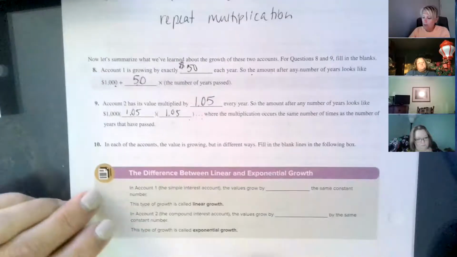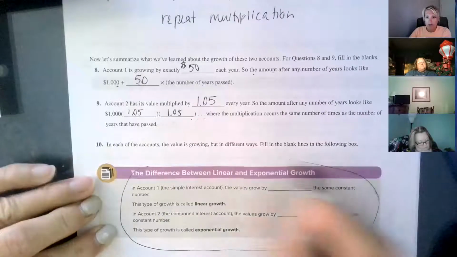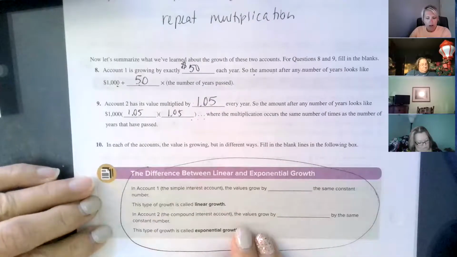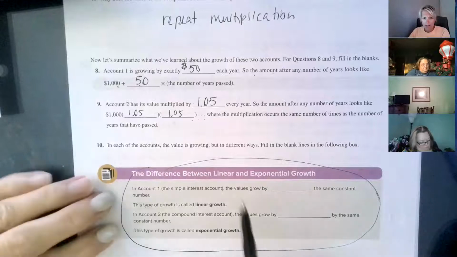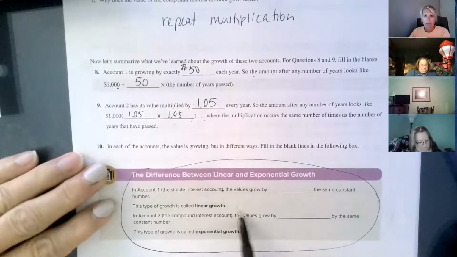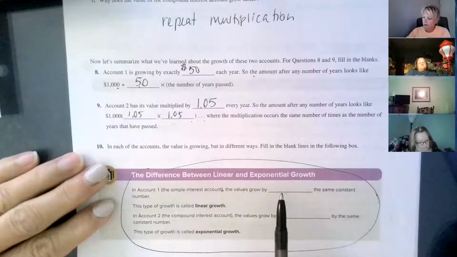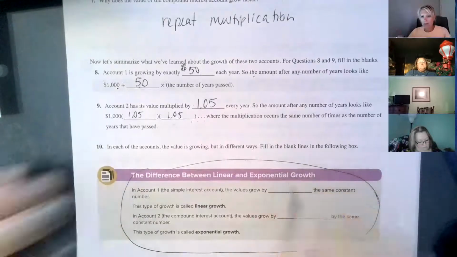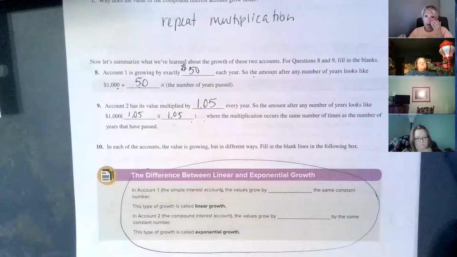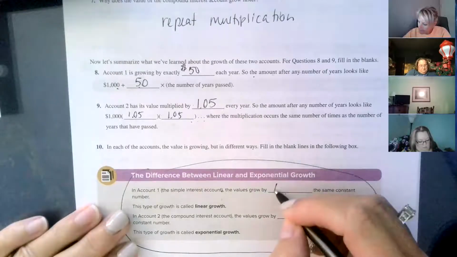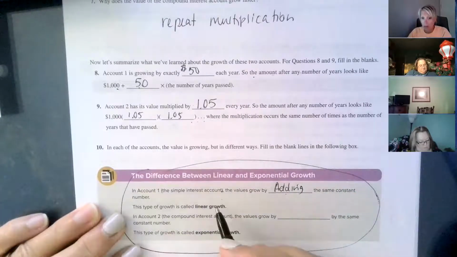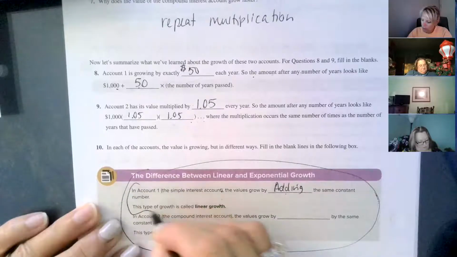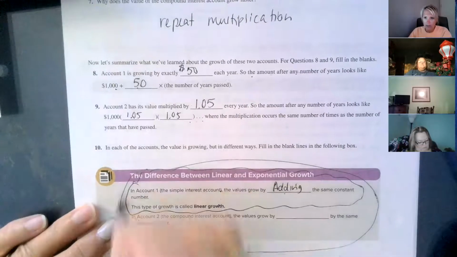The purple things down here might be good for you to circle or star because they might be good things to put on your note sheet. This is getting to the culmination of the big part of what we're doing today. In account 1, the simple interest account, the values grow by the same constant number. What is the math thing that we do for simple interest? They grow by adding the same constant number. This is called linear growth. Linear growth is our first type of growth that we're going to talk about this semester.